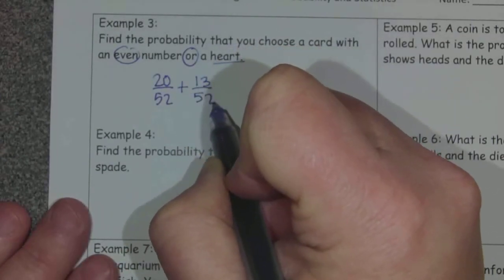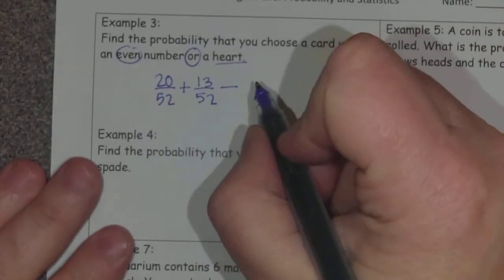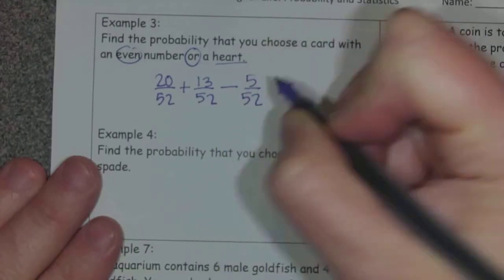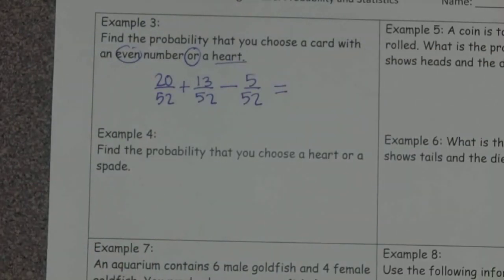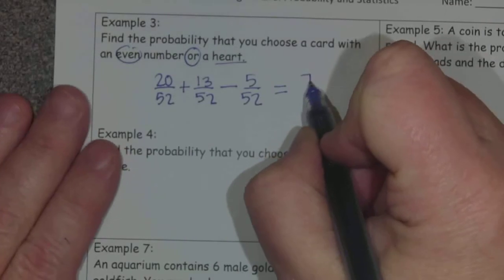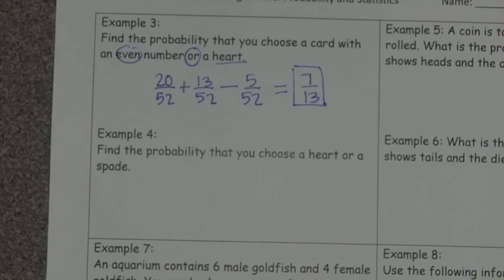13 out of 52. Then we have to subtract off the ones that are hearts and even. Do you remember how I said how many there would be in each suit? 5. There's 5. So we're going to have to subtract off the overlap, which is 5 over 52. When we do that, that would be our total probability of that happening. So punch that in your calculators for me. 7/13. Is that right? That's what I got. Thank you. Questions on that?